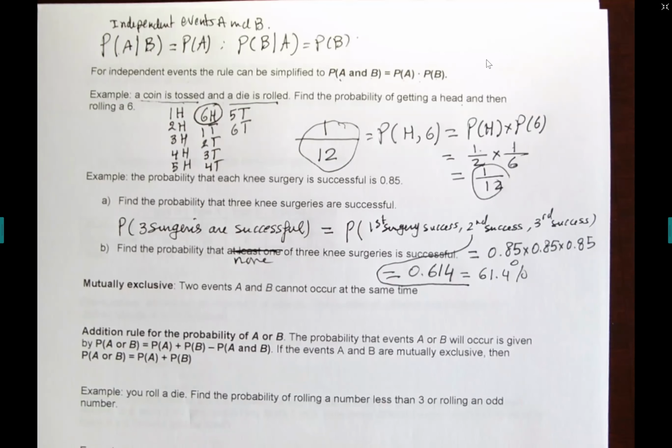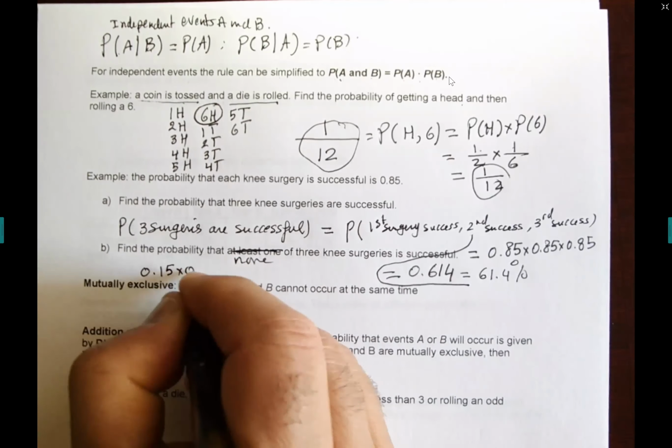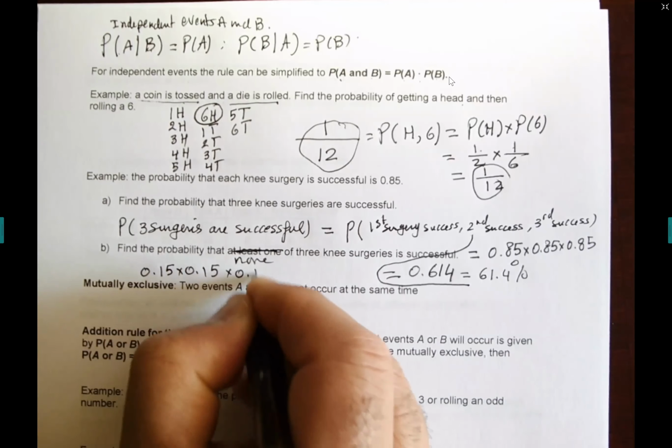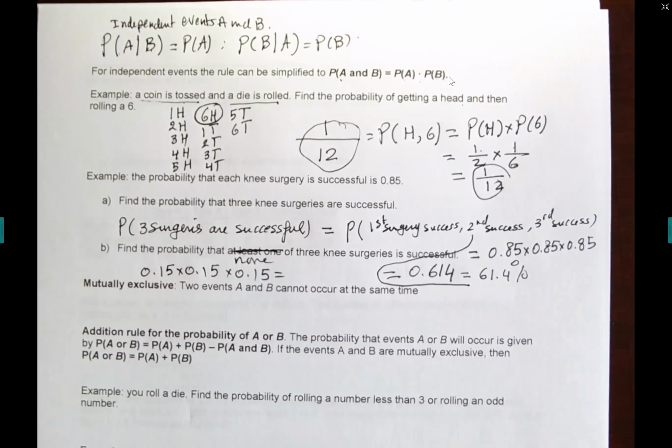That is correct. I got an answer from my students. The probability that none of the 3 surgeries are successful, guys, means the first one is not successful, the second one is not successful, the third one is not successful. What's the probability of a surgery not being successful? It's 85% for success, 15% for failure. So it will be 0.15 times 0.15 times 0.15. And let's do it, guys. You're gonna see it's a very low chance that this will happen.